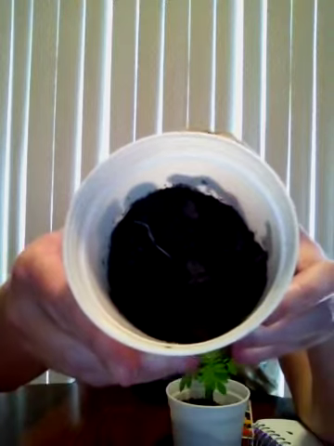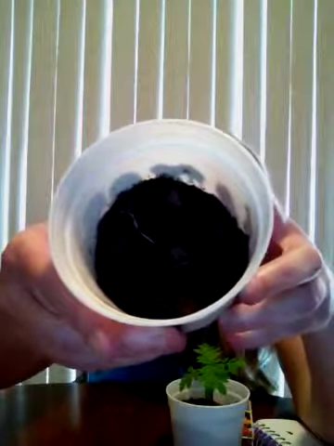So as you can see, it did grow a little bit more, but now it's failing to thrive, laying in the dirt. I don't think it's going to make it much longer. I hope I can save it. I don't know if I can.